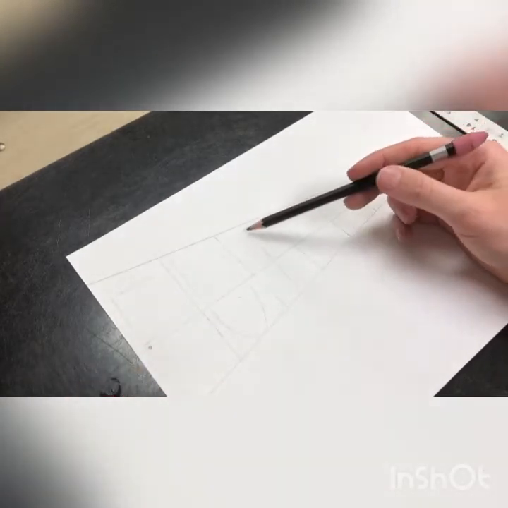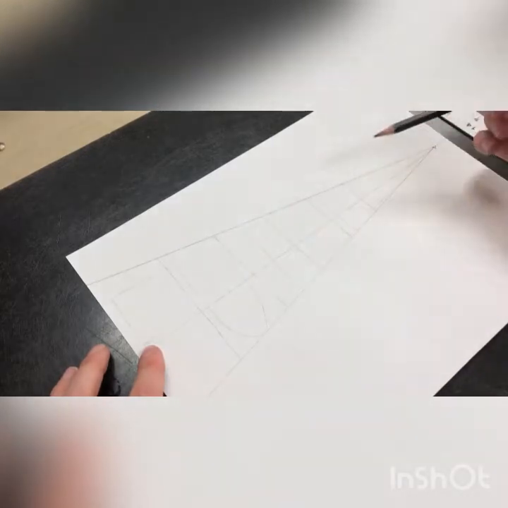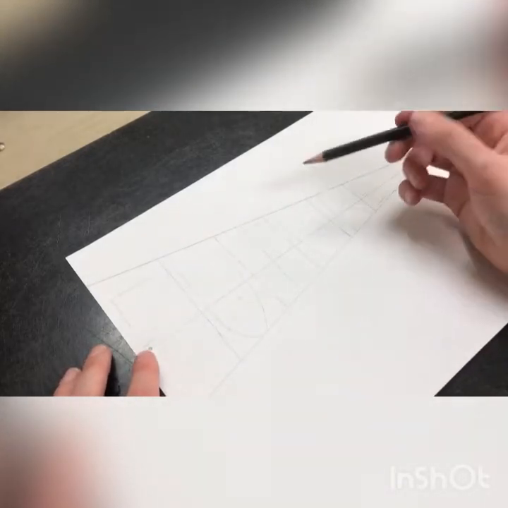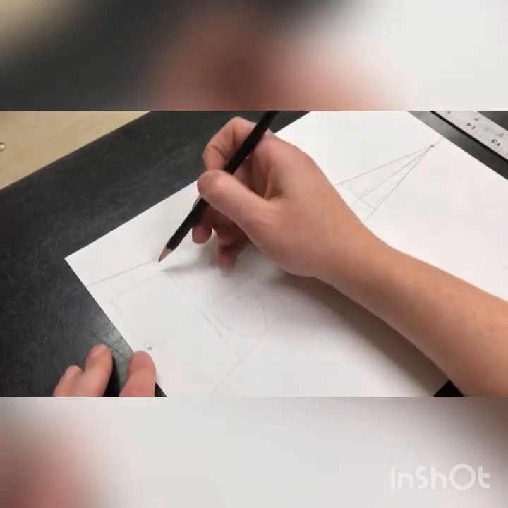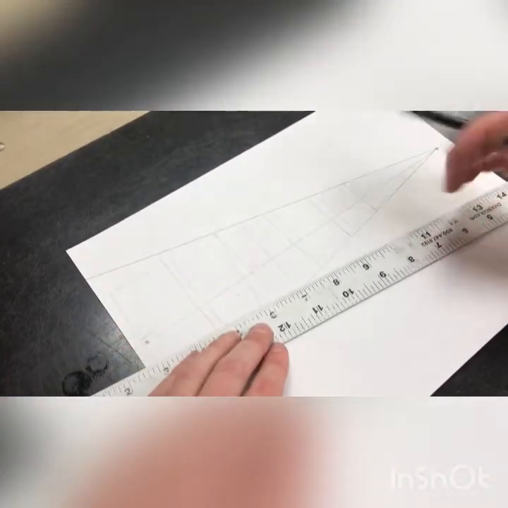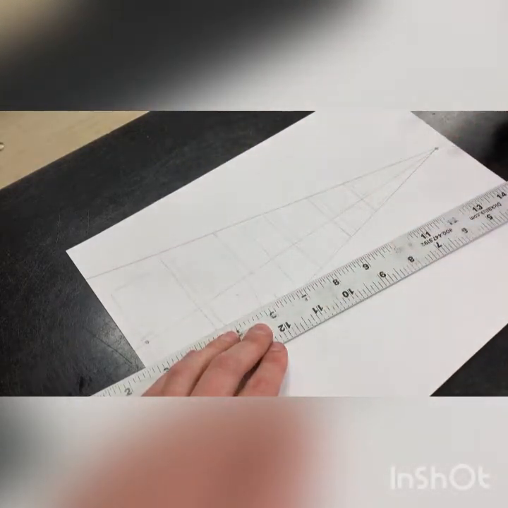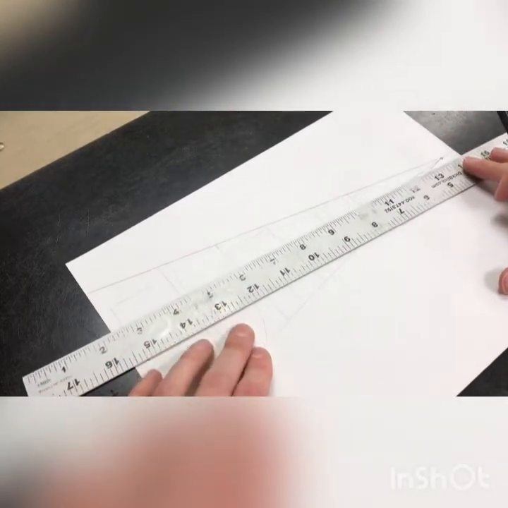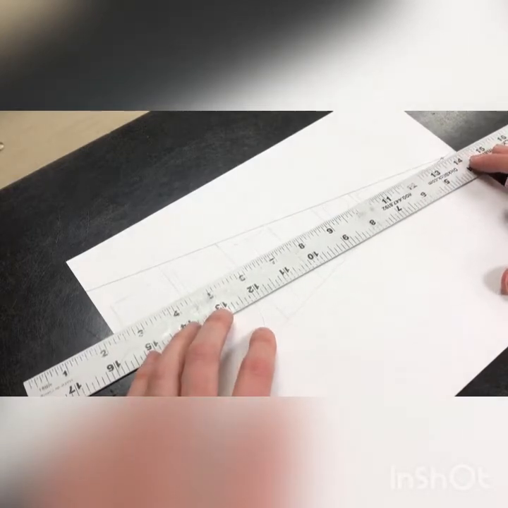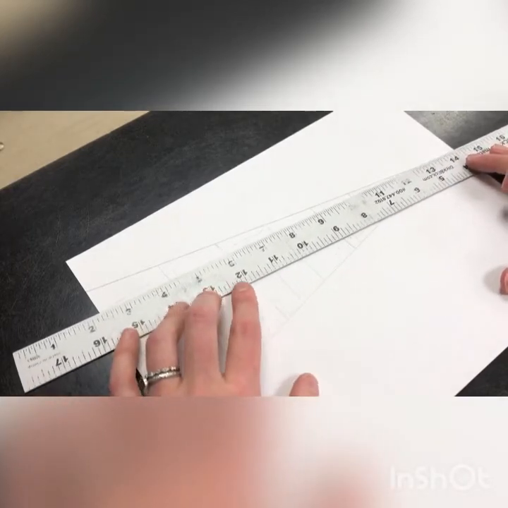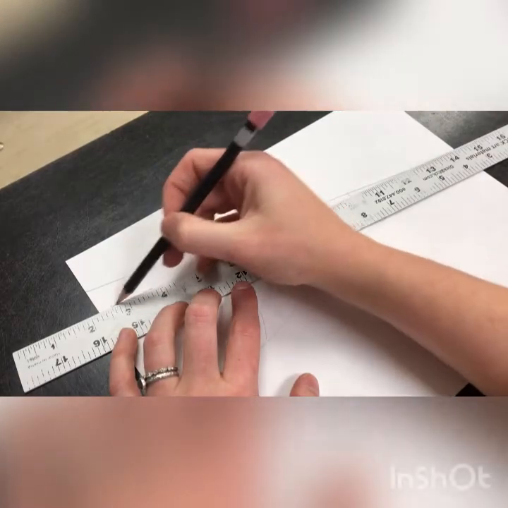Now I have these sketched in really lightly, and all I'm going to do is create bubble letters. I'm going to start here with my F, and I want to have my F follow the angle that was created from my vanishing point. The best way to do that is to line up your ruler with your vanishing point and draw the line.